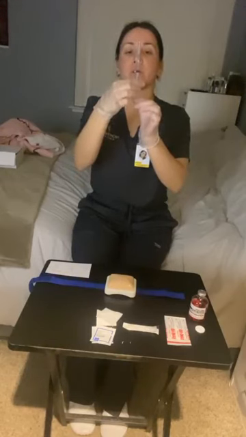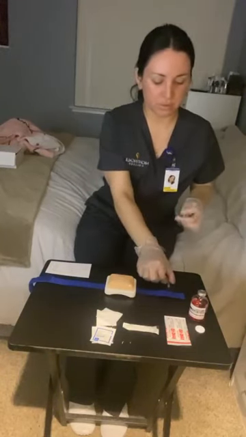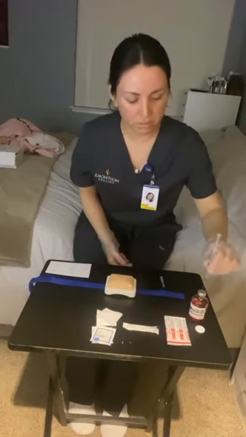of 1.5. I'm going to take the cap off, place it into the vial.